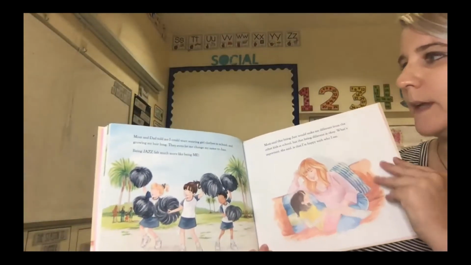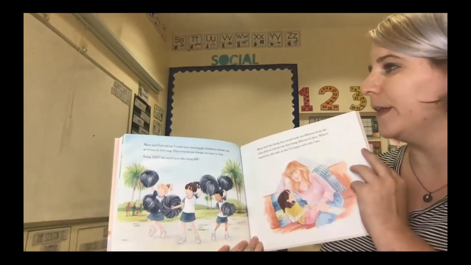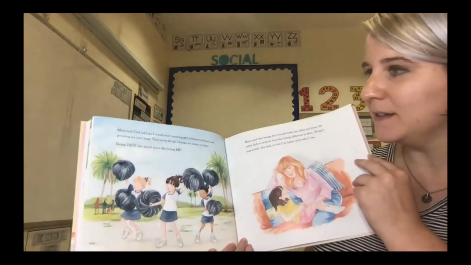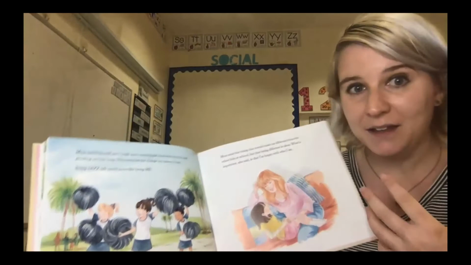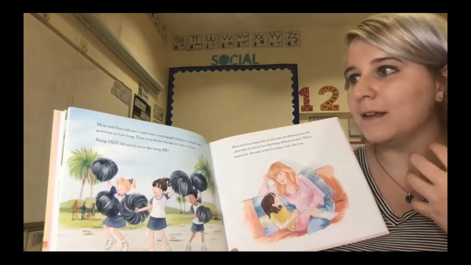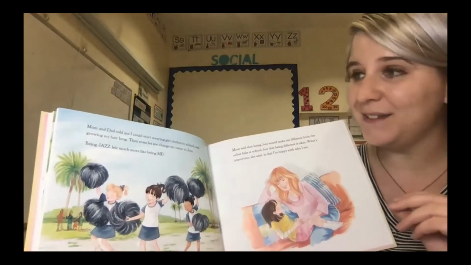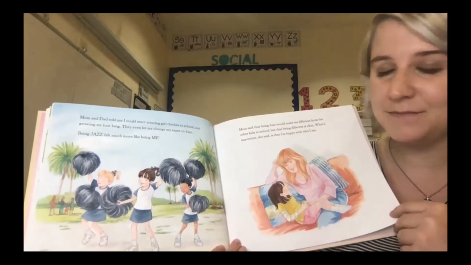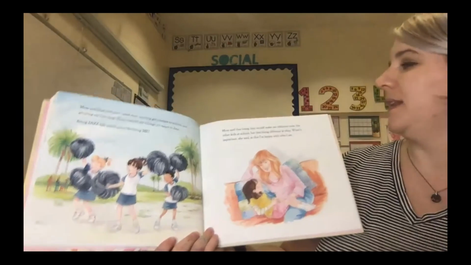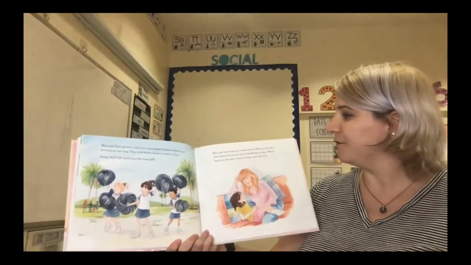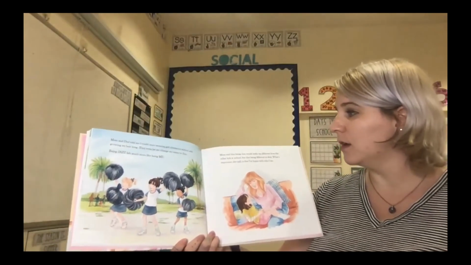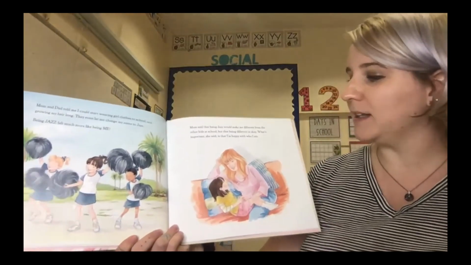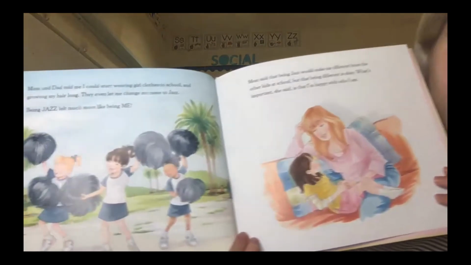Mom and Dad told me I could start wearing girl clothes to school and growing my hair long. They even let me change my name to Jazz. Being Jazz felt much more like being me. Mom said that being Jazz would make me different from the other kids at school, but that being different is okay. What's important, she said, is that I'm happy with who I am.